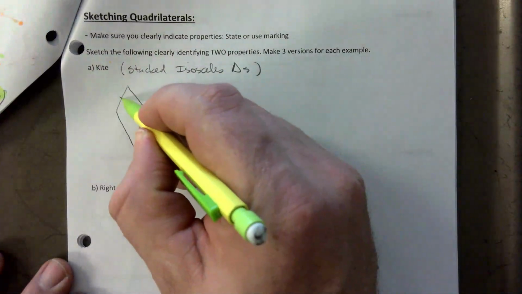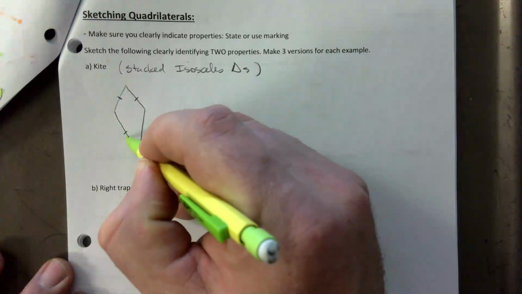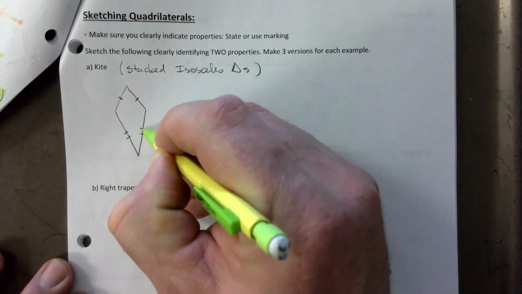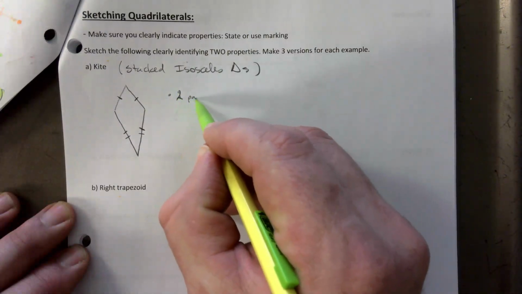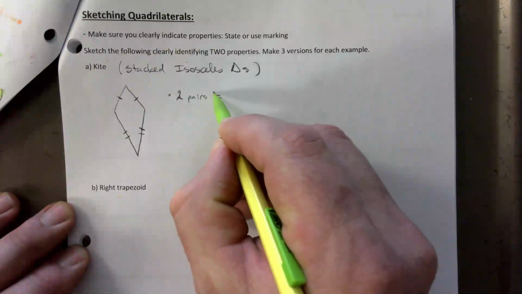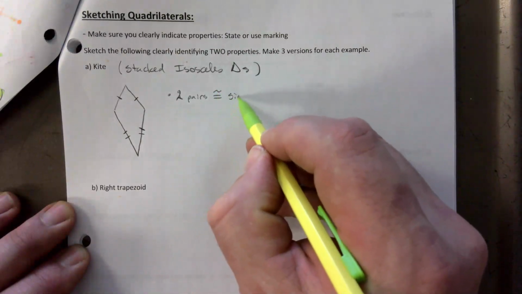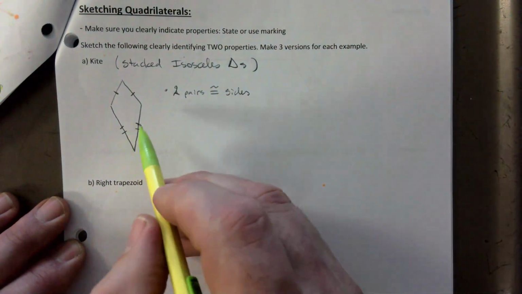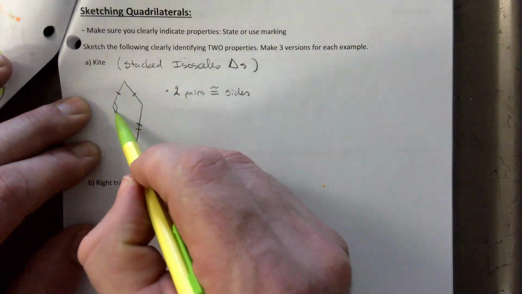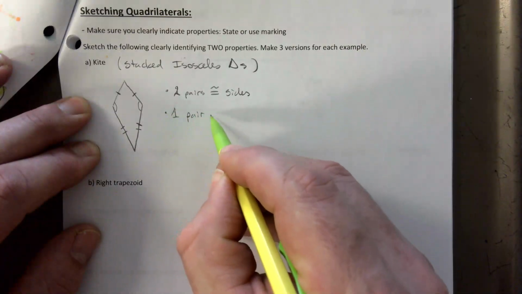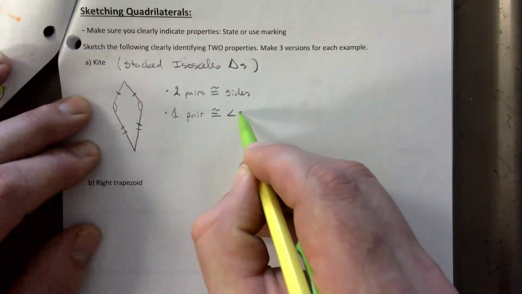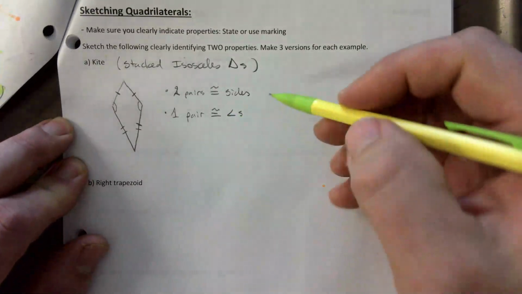One of the properties would be talking about the side lengths that are the same, that measure the same. So that'll be one property: two pairs. I'm going to be very short and sweet here. I'm going to use a lot of symbols if I can. And the other one would be, you could say that this angle is the same as that one. Okay, one pair of congruent angles. Boom, you've got it.